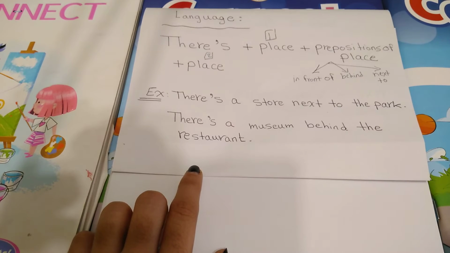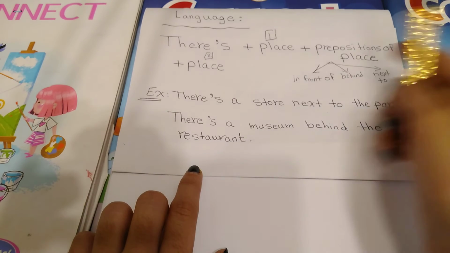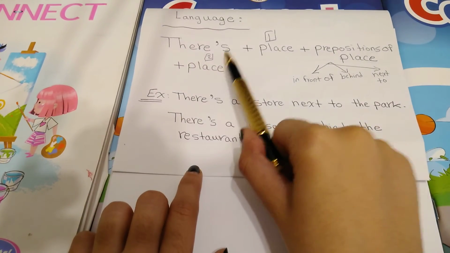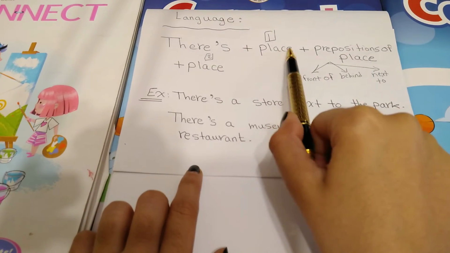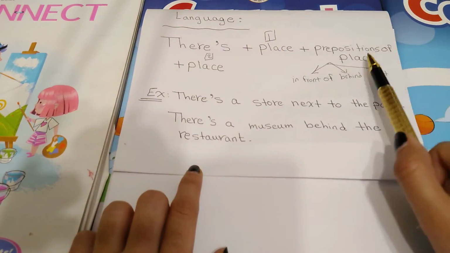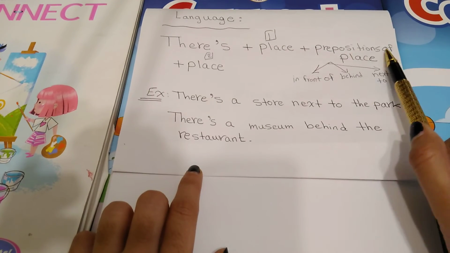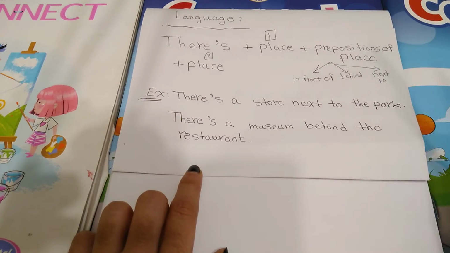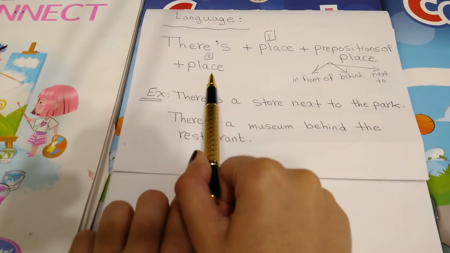Okay, طيب how to use there is with places and the prepositions of place. يعني ازاي استخدم بقى there is مع الأماكن prepositions of place يعني ظروف المكان. Now let's look at the form. There is plus place number 1 plus preposition of place. يعني you are going to choose only one preposition. هتختاروا preposition واحد بس plus a place.